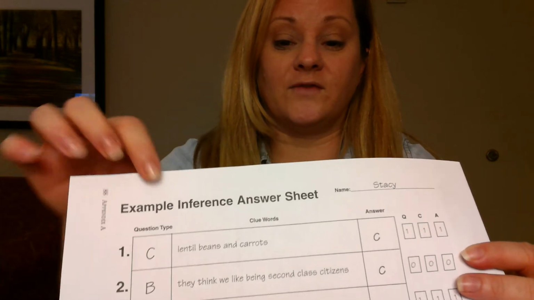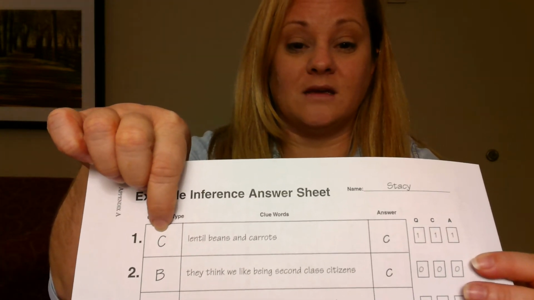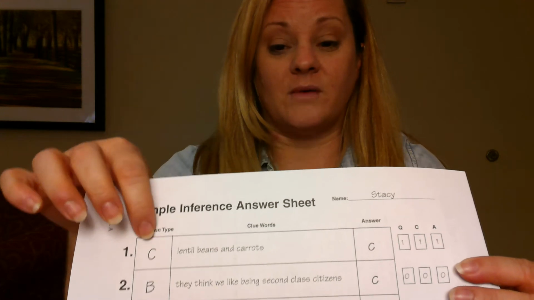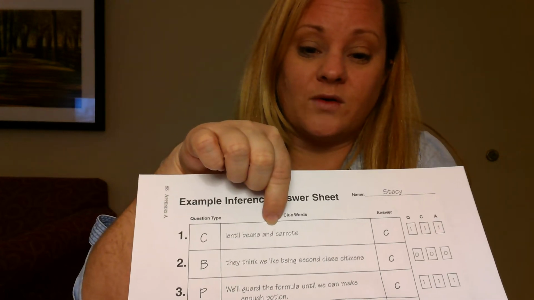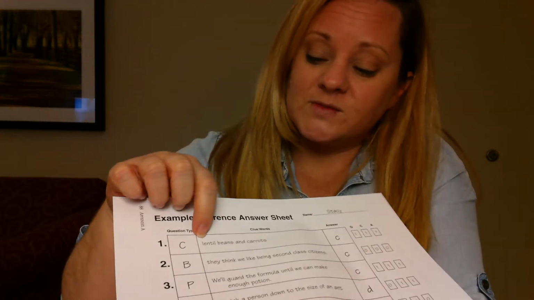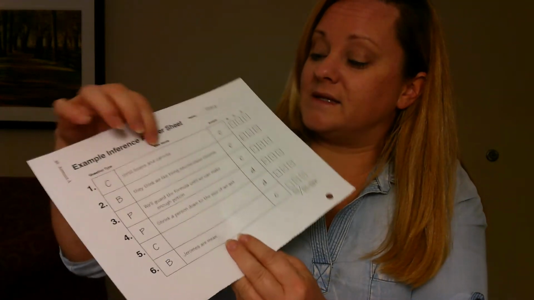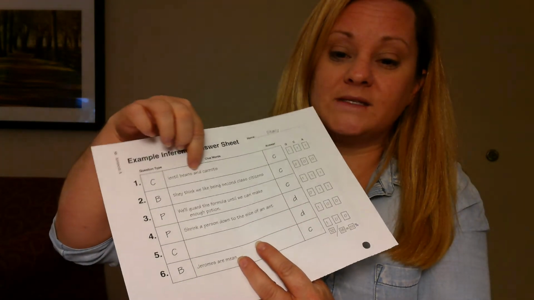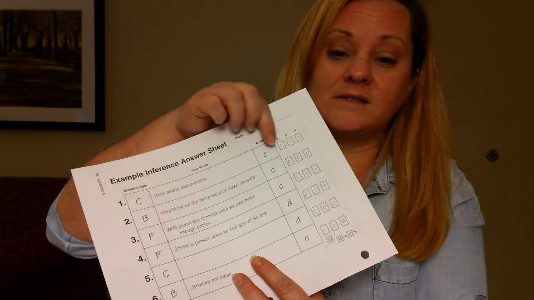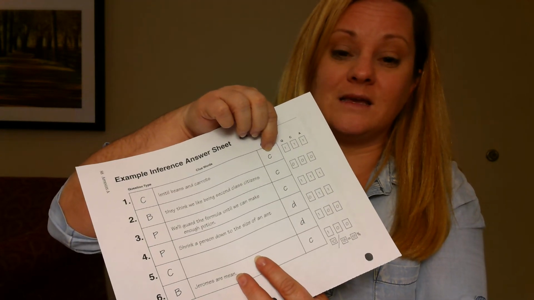Let me see if I can give you an example. So for this one, you have the type of question. They put C, which means something. If you don't know what that means, you can write out a word. Your English teachers probably say, here's the type of question, things like that. So that's what I want you to put in there. Then the other part is the notes or the clue words. For this particular text, it said lentil, beans, and carrots. So lentil, beans, and carrots was the example from the text, and then the answer to question 1 is C.